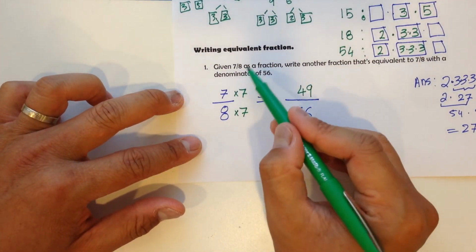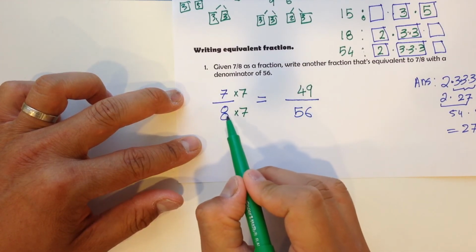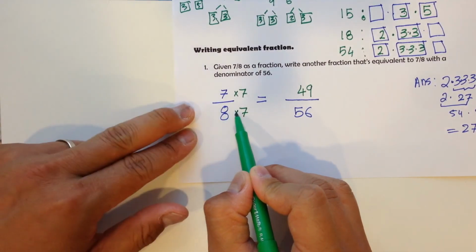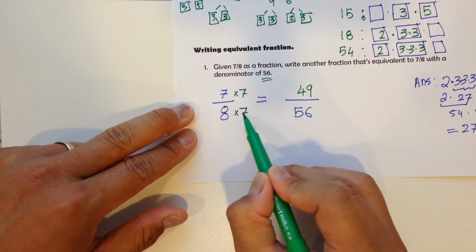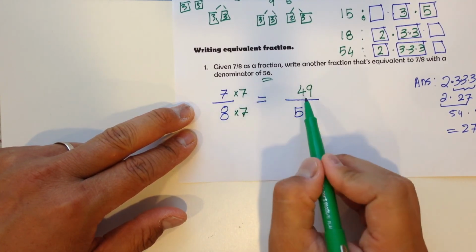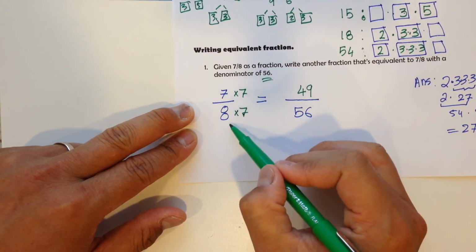So what you do is you take the given number and you ask yourself, 8, which is the denominator of the given number, times what number produces 56? And it turns out that it's 7. So therefore you multiply the top number by 7, and that gives you 49. So 49 over 56 is the same as 7 over 8.